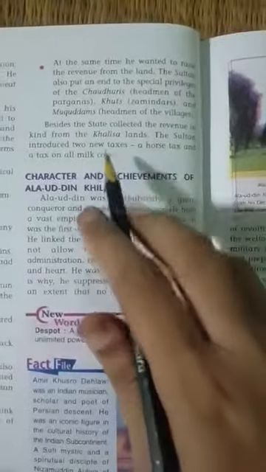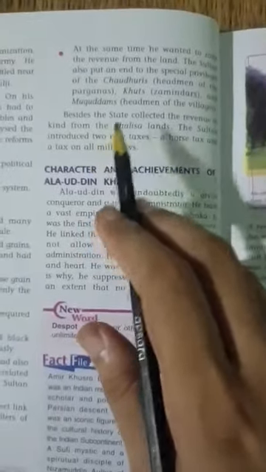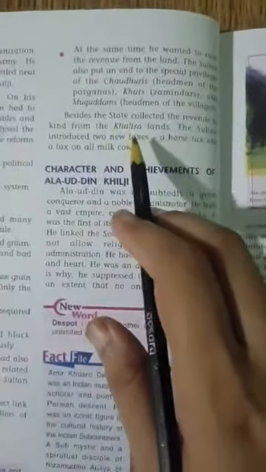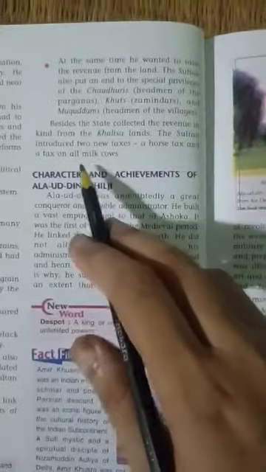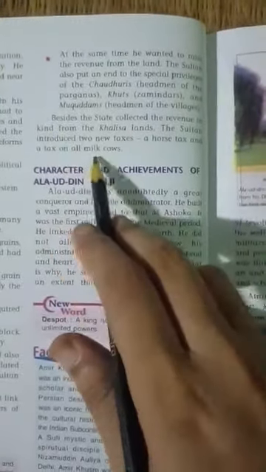Besides, the state collected the revenue in kind from the Khalisa lands. In kind means the revenue was collected not in money but in other kinds of commodity. The Sultan introduced two new taxes. They were the horse tax and a tax on all milk cows.